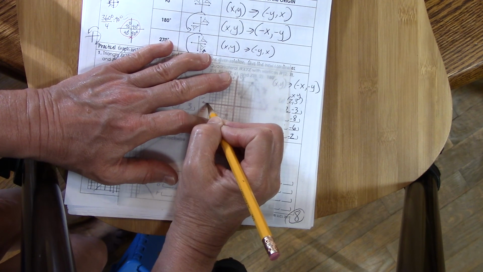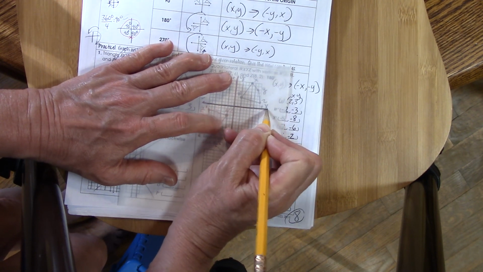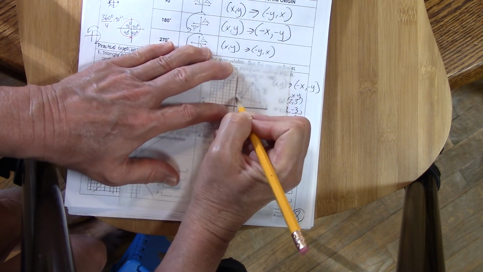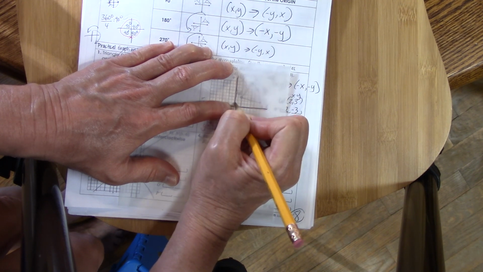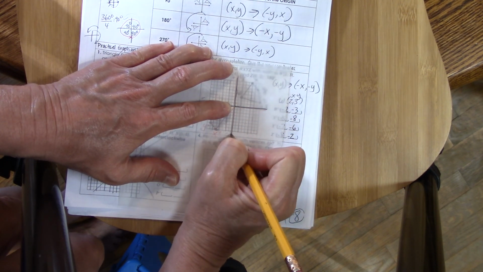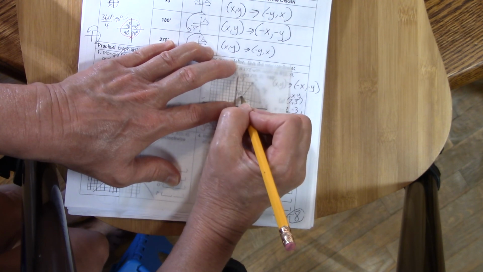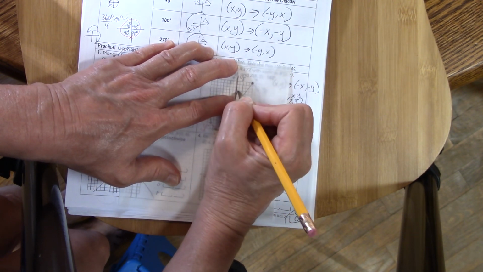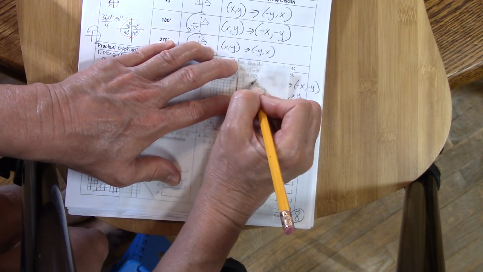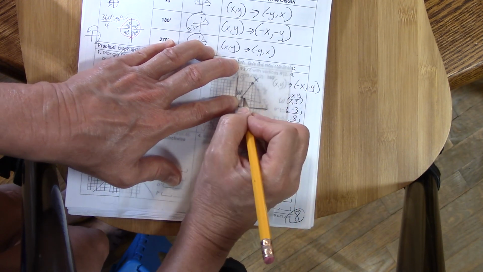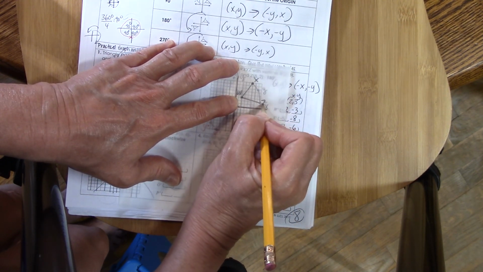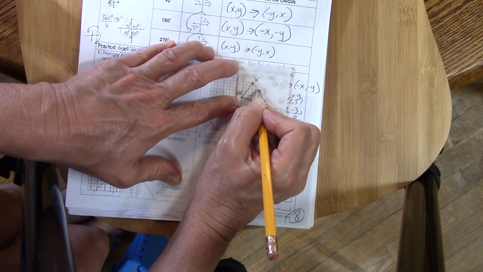You need to sketch off your x-axis and your y-axis so you know where they are whenever you're trying to line up your paper. And then you sketch off your figure. Put your letters there, your point letters there, so you know where they are whenever you rotate it.